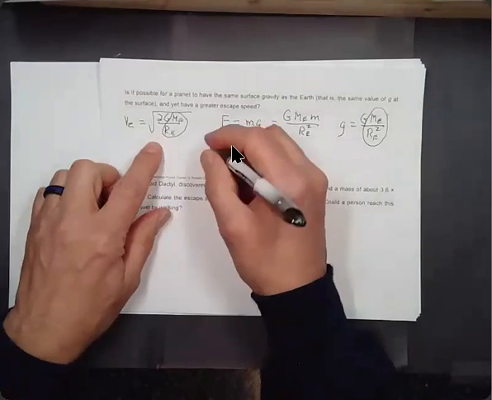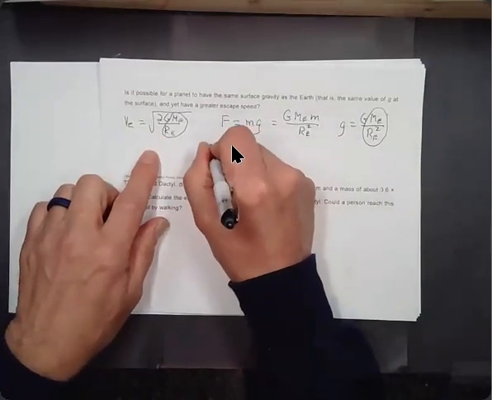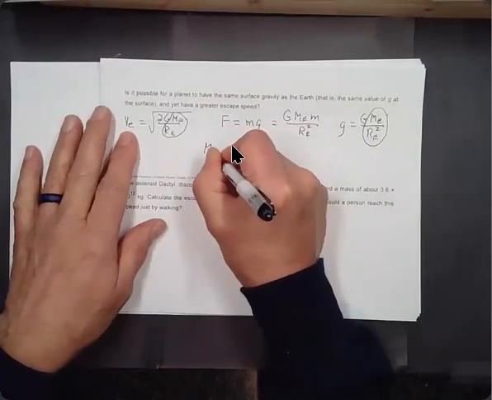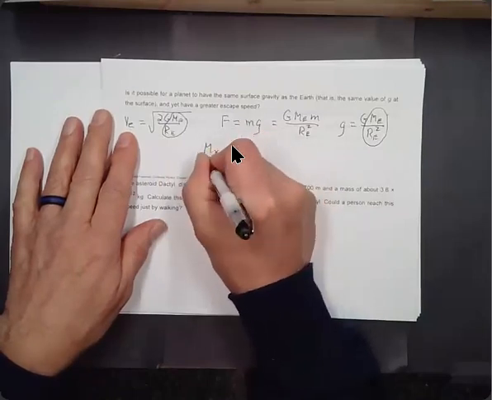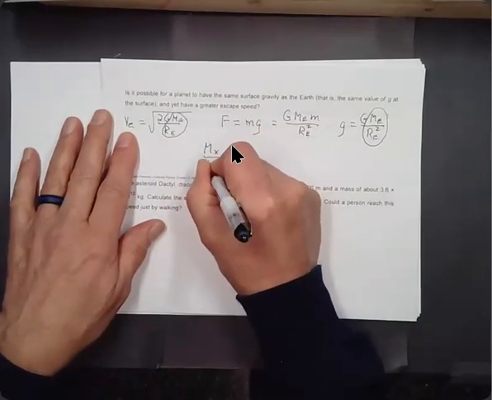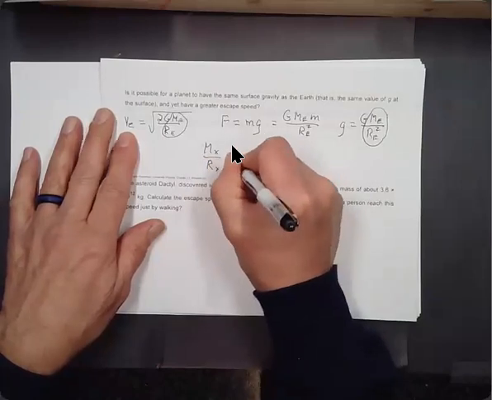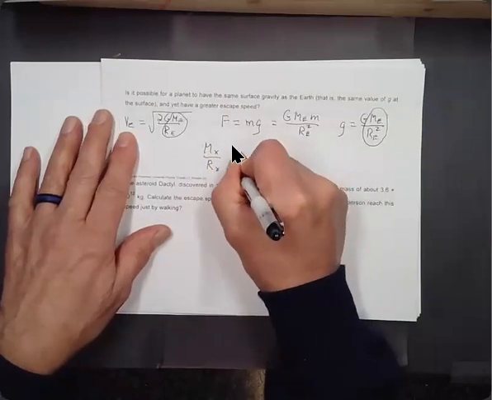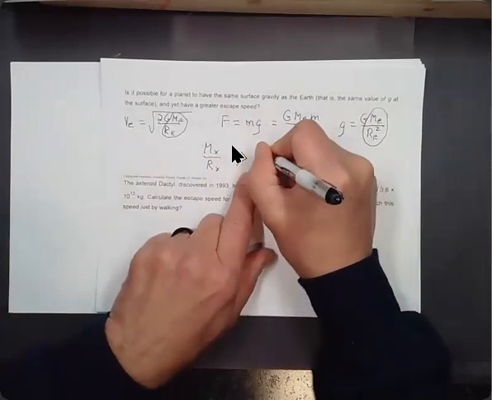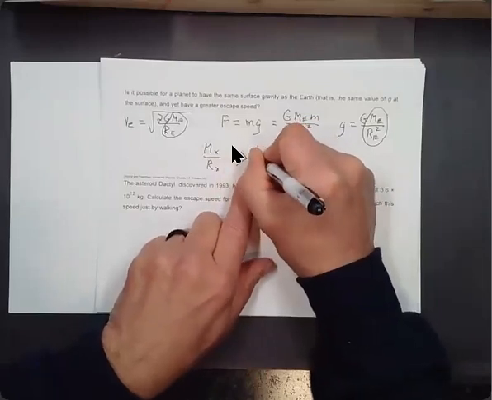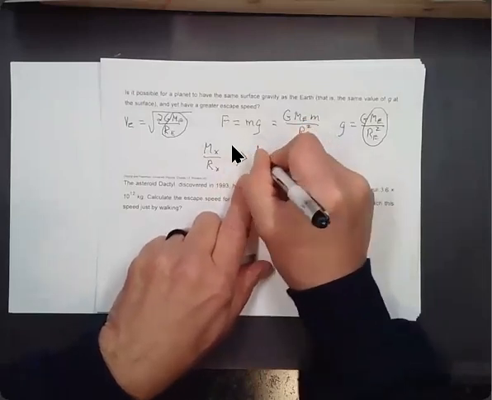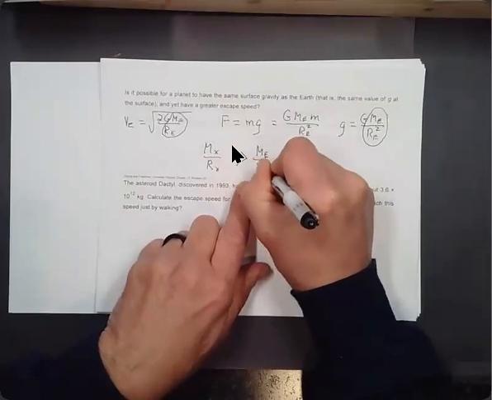So let's say we'll call this planet X. Let's just assume that the mass of X over the radius of X is greater than the mass of the Earth over the radius of the Earth.